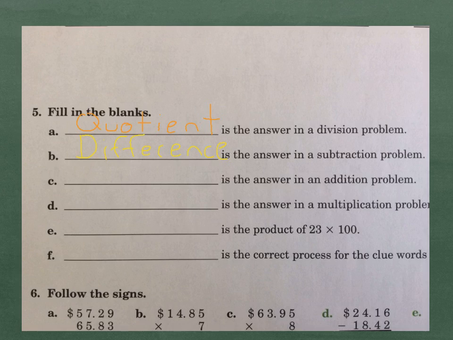Okay, C, blank is the answer to an addition problem. What would be your answer to an addition problem? It is the sum. If you had put down sum, that is correct.